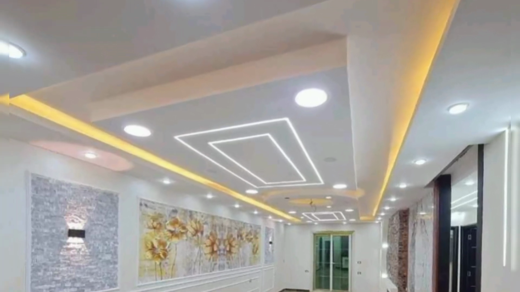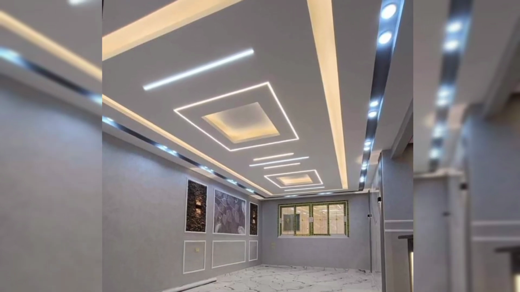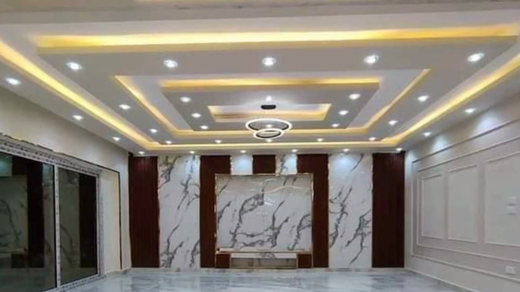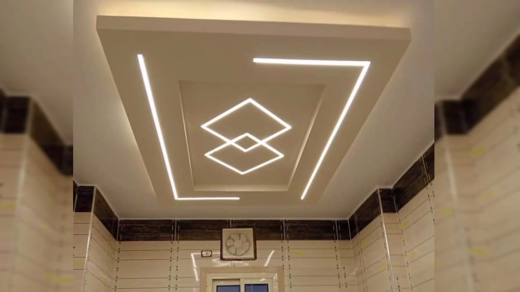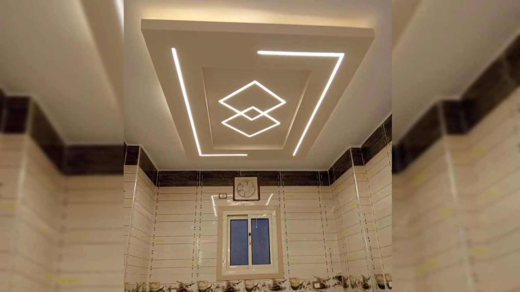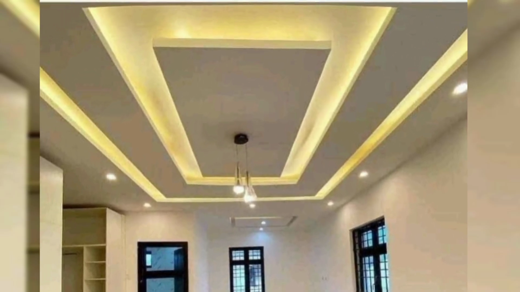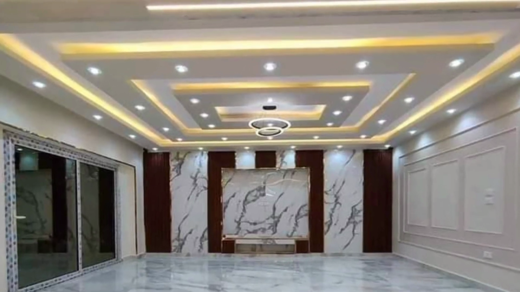Today we are going to explore the world of false ceiling design and how it can transform your space into something truly spectacular. Whether you are looking to add a touch of elegance to your living room or create a cozy ambiance in your bedroom, we have got some fantastic ideas for you. So let's get started. Let's talk about tray ceilings.